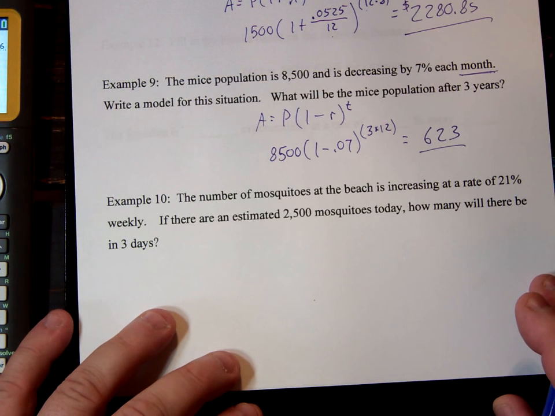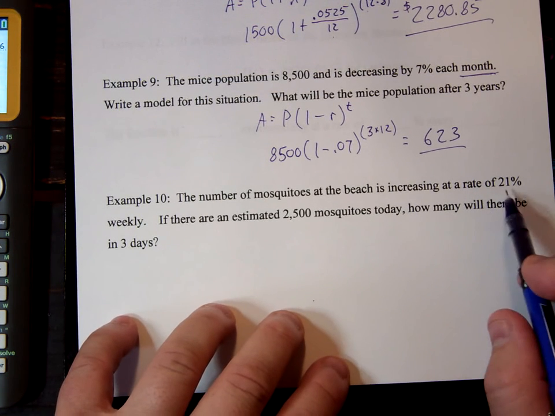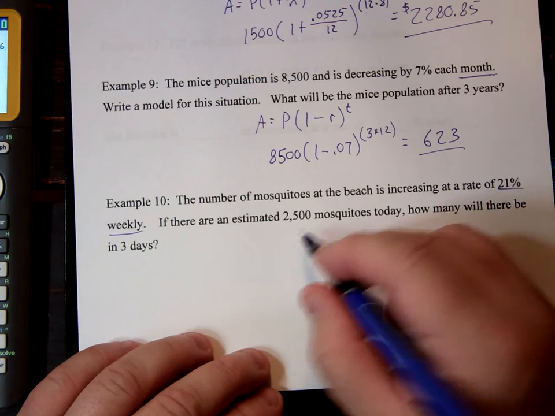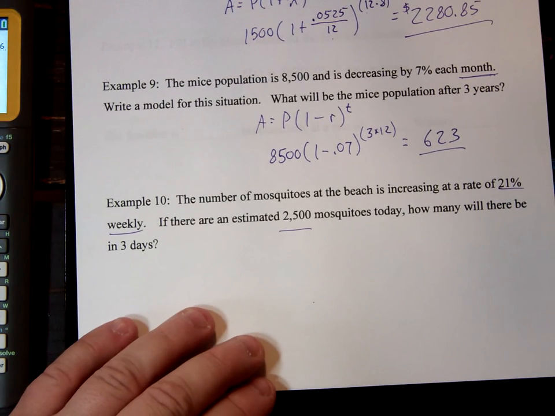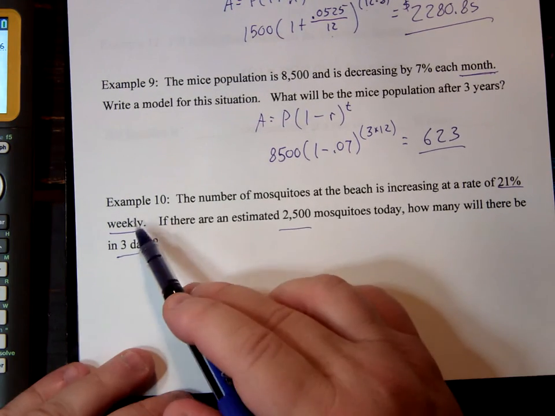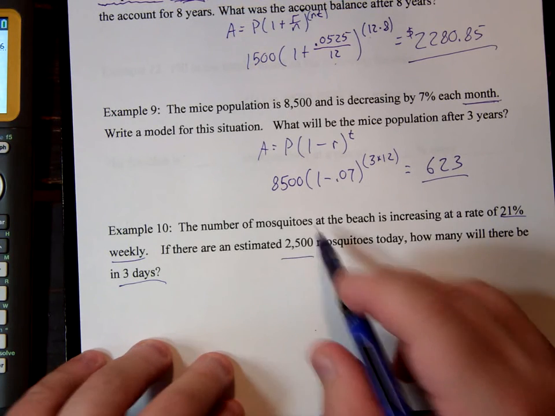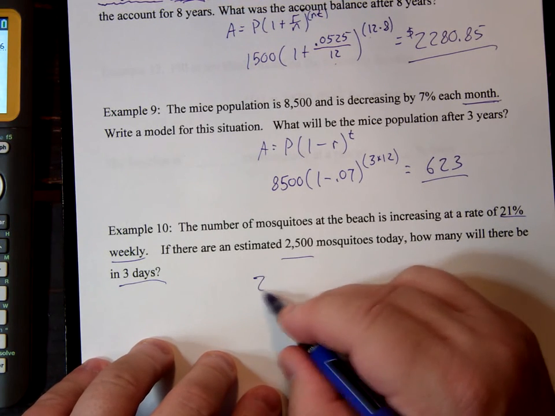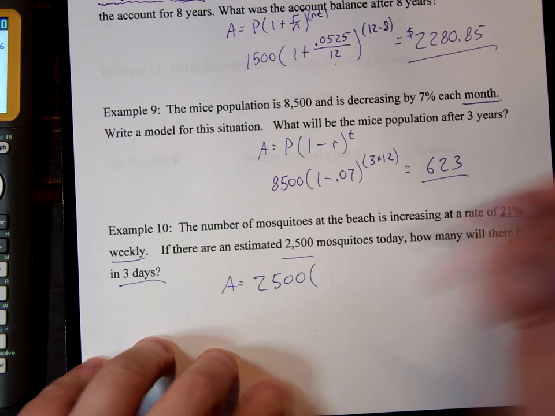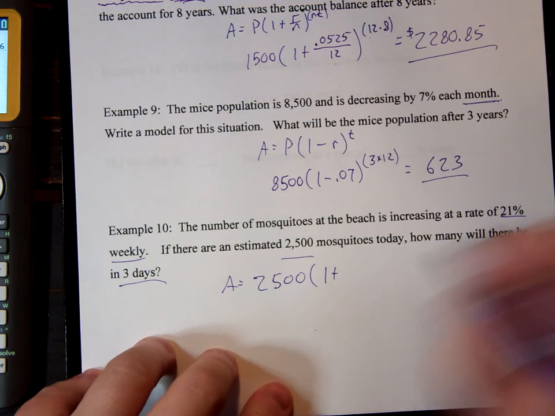All right, the number of mosquitoes at the beach is increasing at a rate of 21% weekly. 2,500 mosquitoes today. How many will there be in 3 days? So weekly to days, that's different. So again, it's increasing. So we do the A equals the amount you started with, 2,500 mosquitoes, times 1 plus 21%, move it twice, is 0.21.